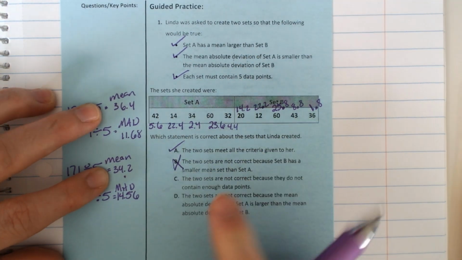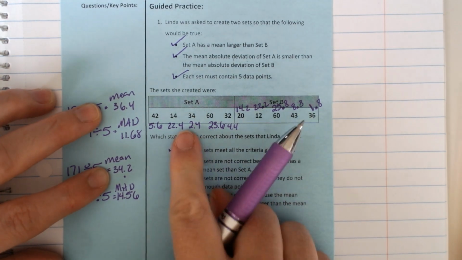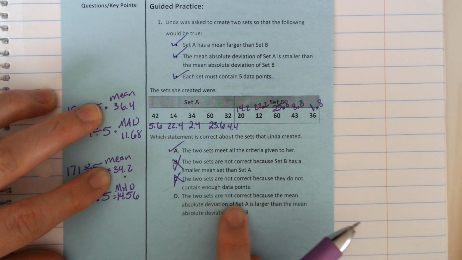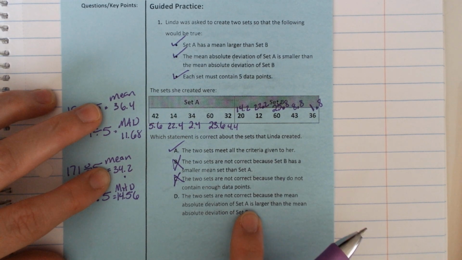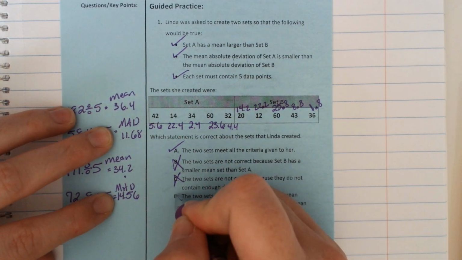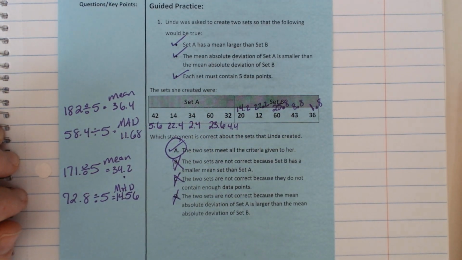So we'll cross that out. The 2 sets are not correct because they do not contain enough data points. That's not true. We were able to calculate mean and mean absolute deviation. The 2 sets are not correct because the mean absolute deviation of set A is larger than set B. That is not true. So our correct answer here is A. Glue this in, and then you will go to Canvas for your assignment.